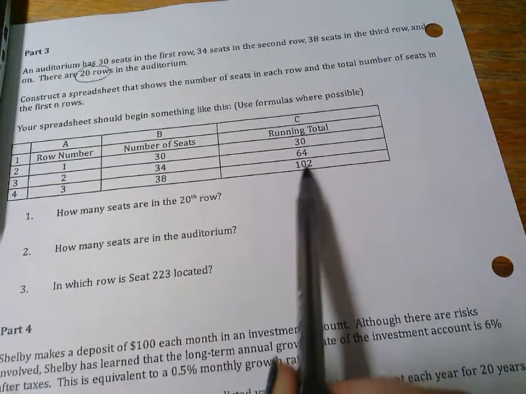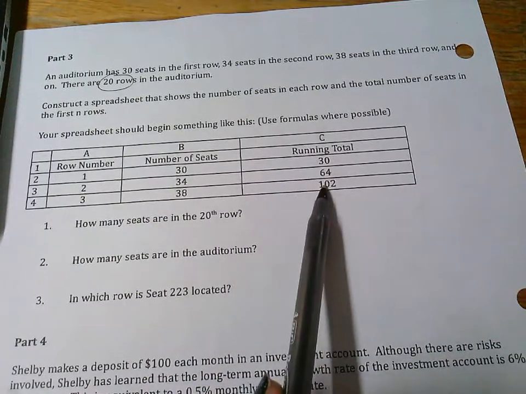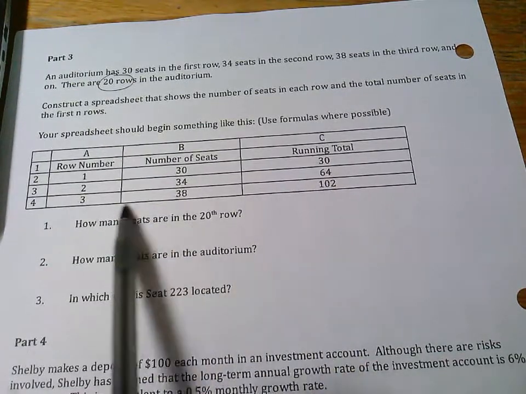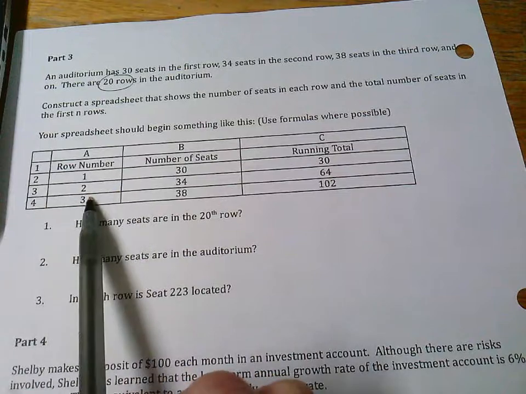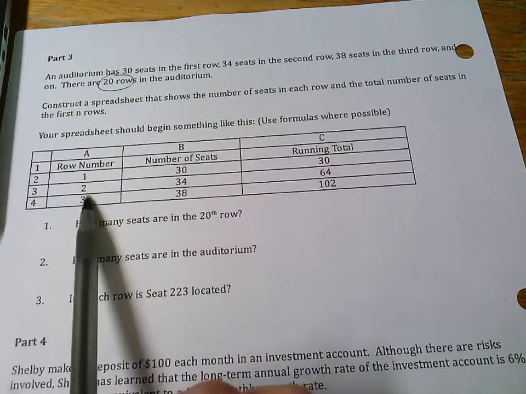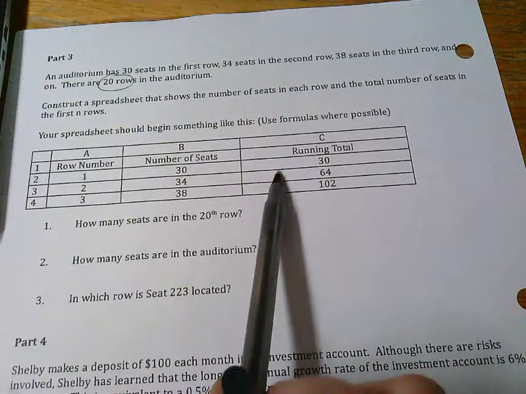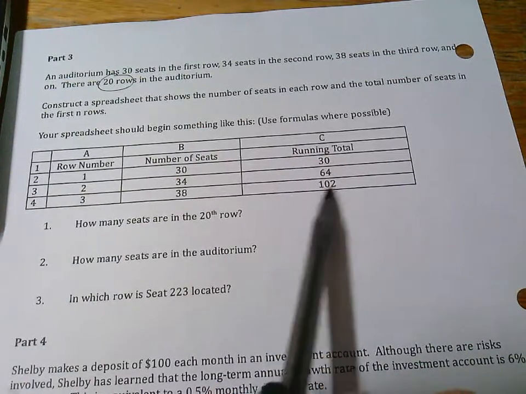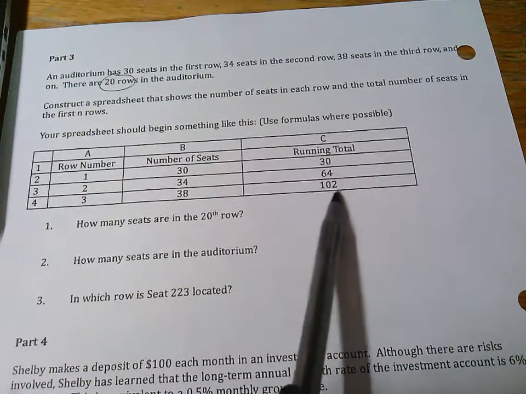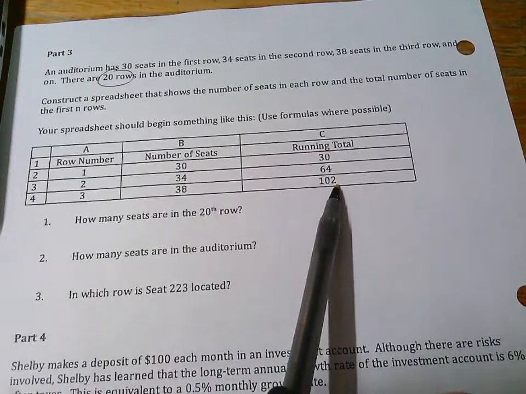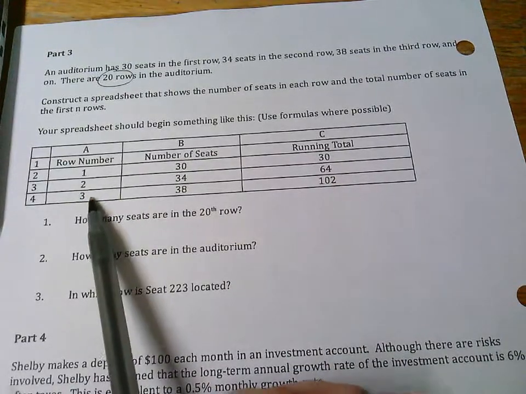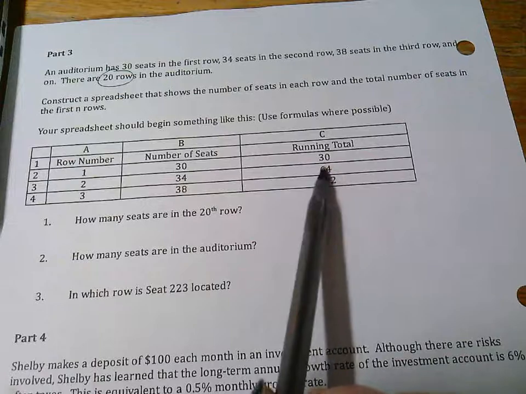Well, for example, if I asked you where is seat 100 located, it would have to be in row number 3, right? Because there's 102 seats all the way through row number 3. Where is seat number 80 located? Also in row 3, right? Row 2 only has up through 64.